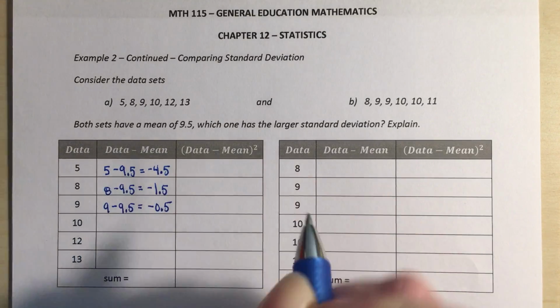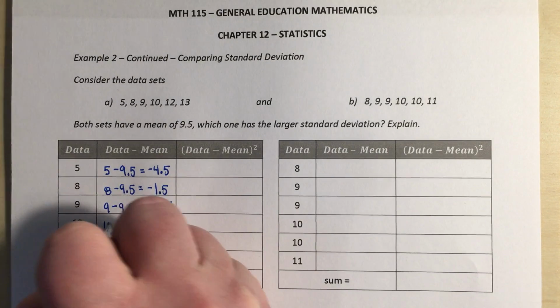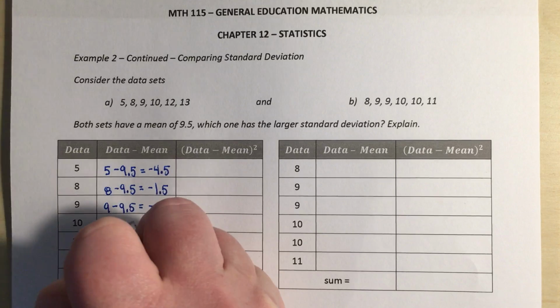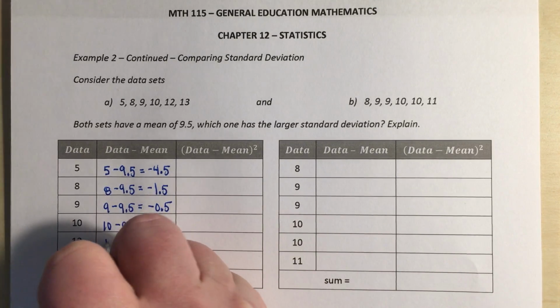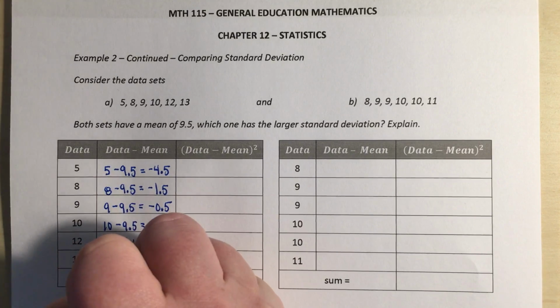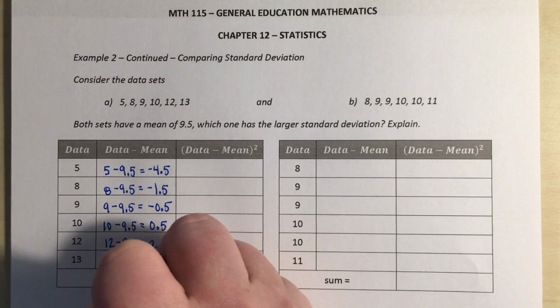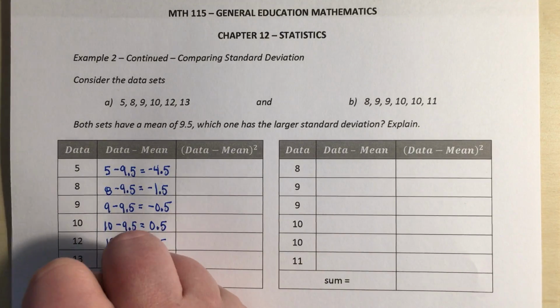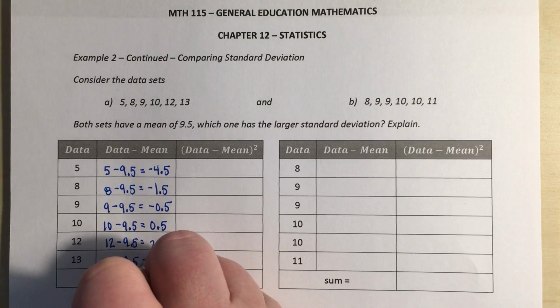All right, so notice that these values were below our mean and we get a negative number for our difference here. 10 minus 9.5 is going to give us a positive 0.5. 12 minus 9.5 is going to give us 2.5. And then 13 minus 9.5 is going to give us 3.5.